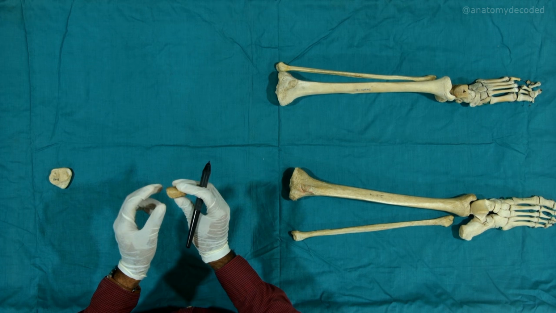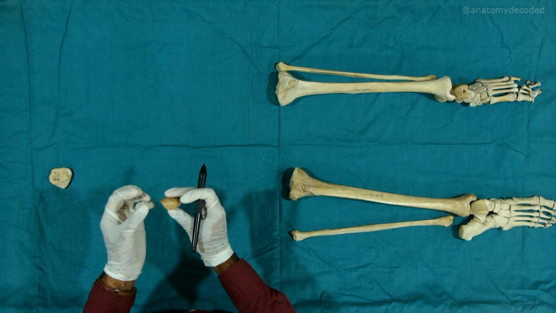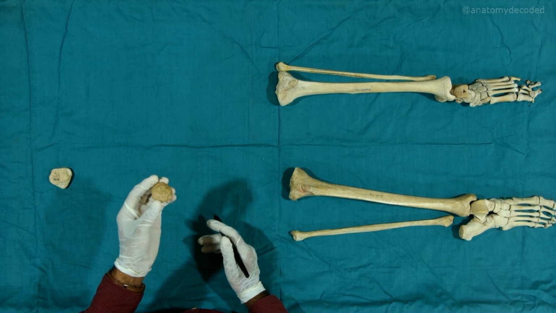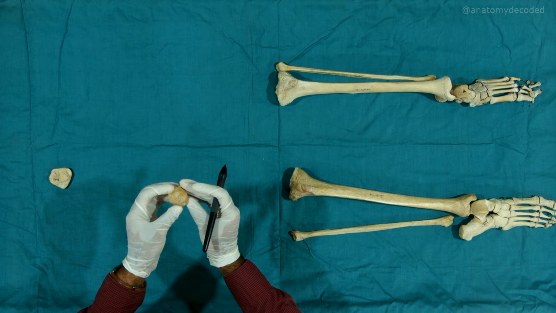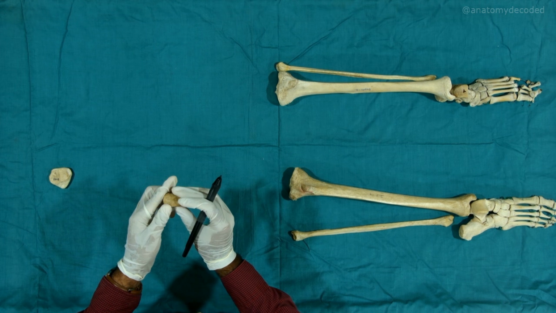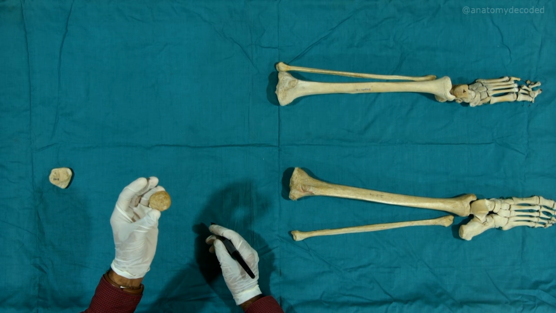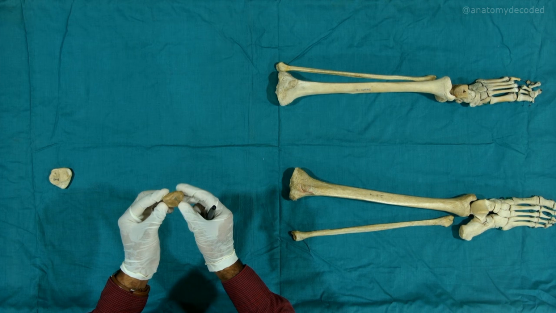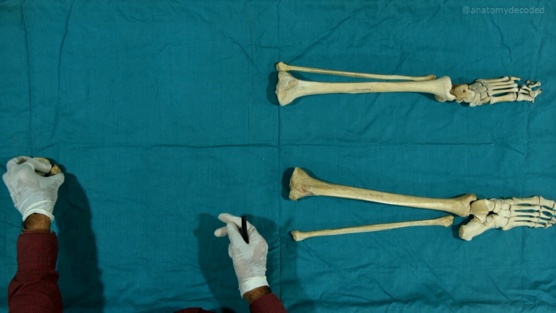Okay, and there are some characteristics of a sesamoid bone, like it lacks the periosteum, it lacks the Haversian system. So if there is any fracture of the patella, it becomes difficult for healing, because periosteum contains osteoprogenitor cells which help in healing. Because this patella lacks periosteum, it doesn't heal well. Okay, so this was about the patella. Let's move on to the next bone now.